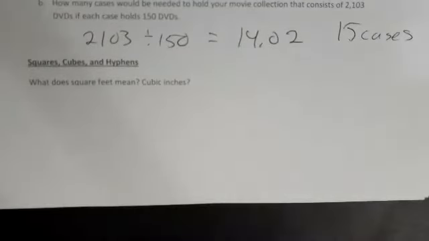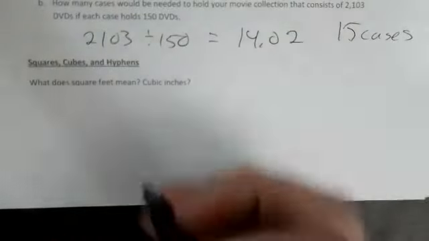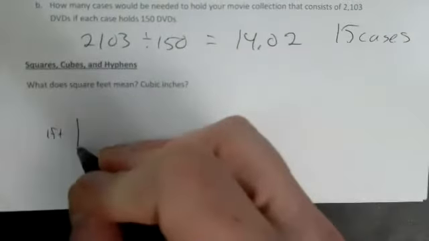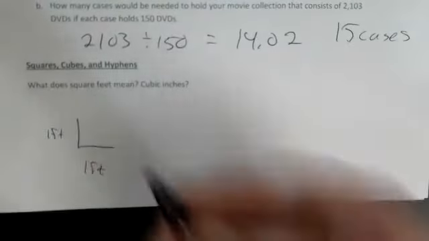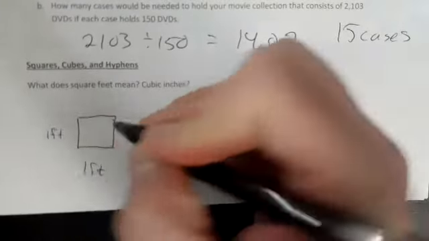Okay, so this is a quick review. What does square feet mean? What is cubic inches? So a square foot, well, if we go single foot, we go like 1 foot this direction, and we go like 1 foot this direction. And then we square this thing off. This is a square foot.